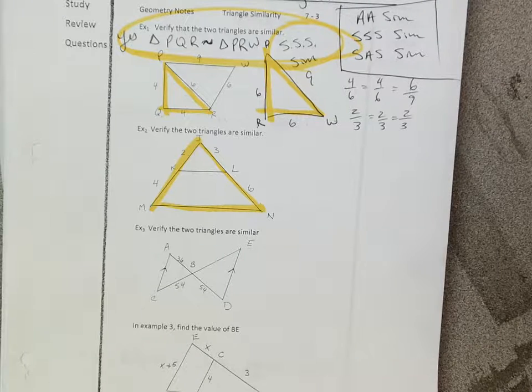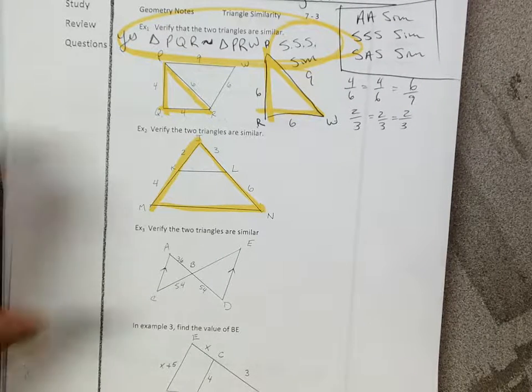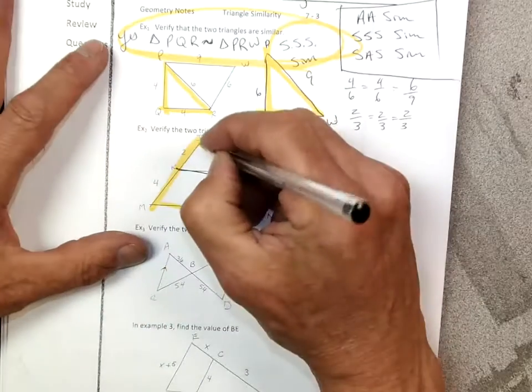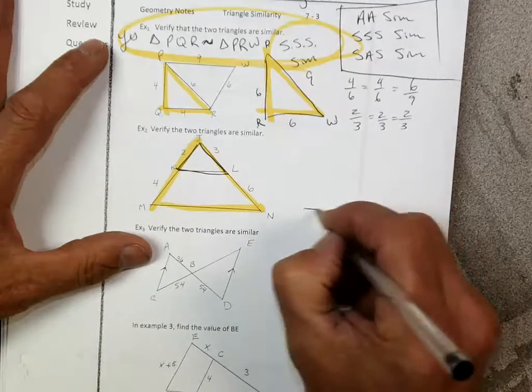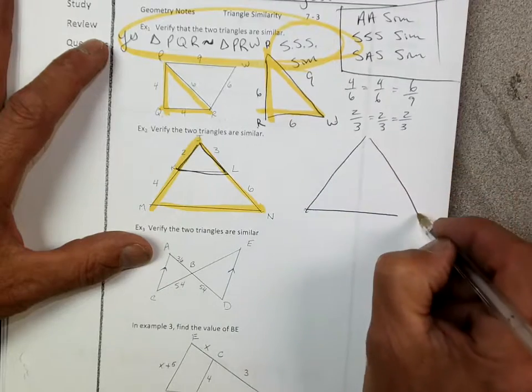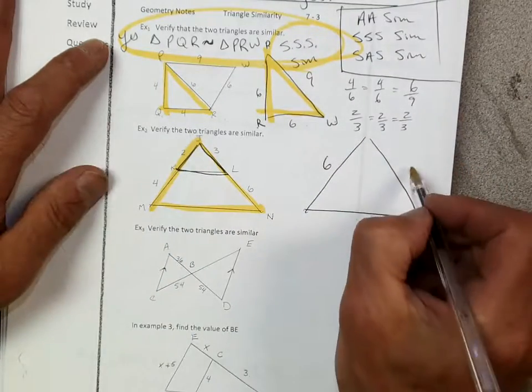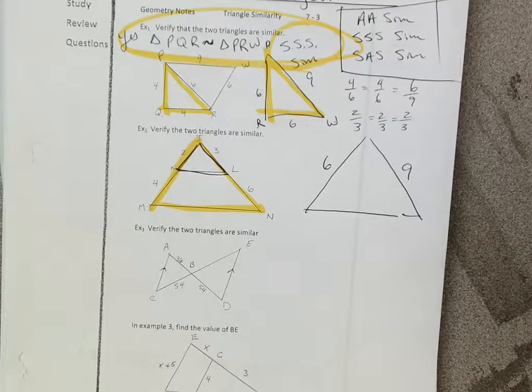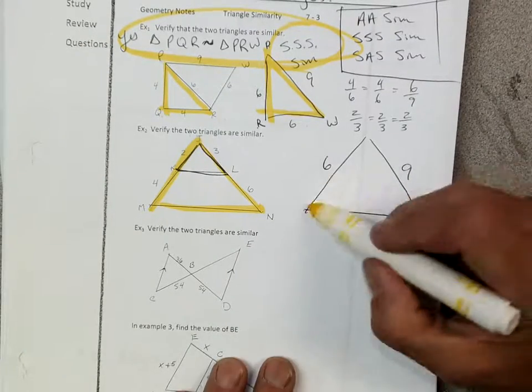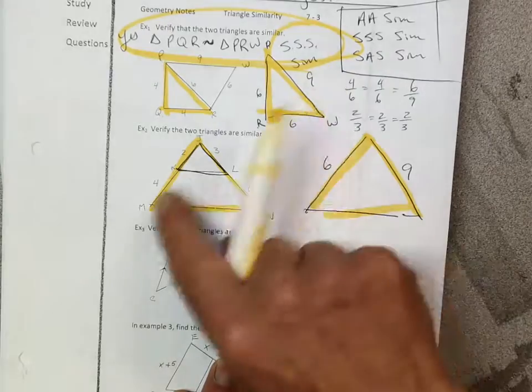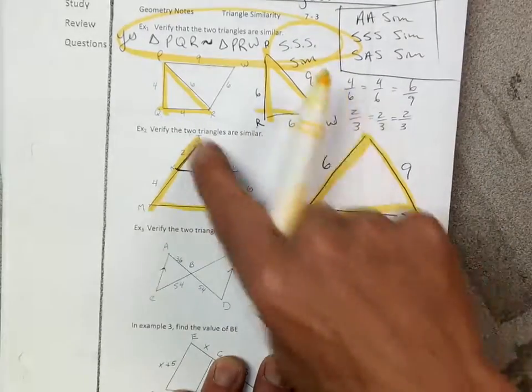So let me go ahead and just keep the little triangle where it's at. I'm going to do this on purpose. Here's my little triangle. And then I'm going to redraw the big one over here on the side. And the reason I want to draw the big one on the side is because its length is 6. Its length is 9, okay? So if I redraw the big triangle on the side, you'll see that the side is really 6 and the side length is really 9, okay?